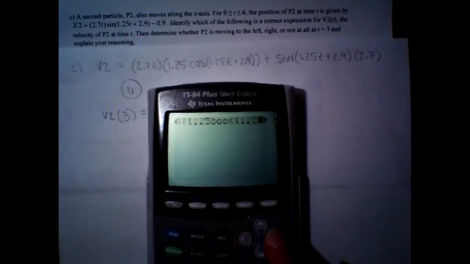All right, close the other parenthesis. Plus sine of 1.25 times 3 plus 2.9, close parenthesis, times 2.7. Phew. If you button push any of that wrong, it's not going to come out right, so I hope that is right. 10.419.